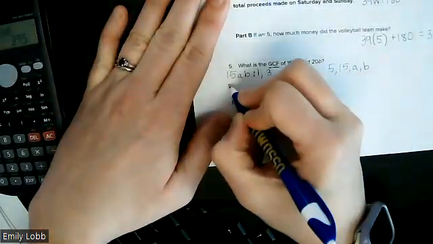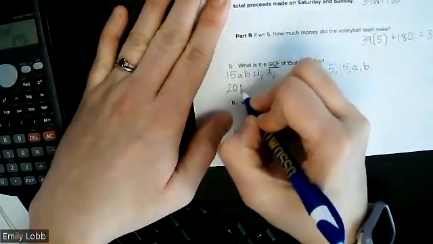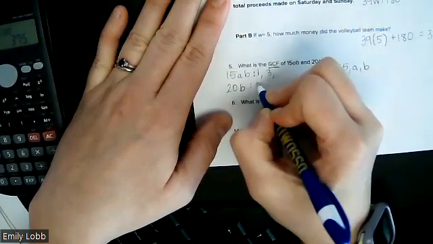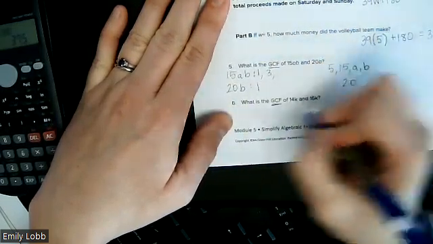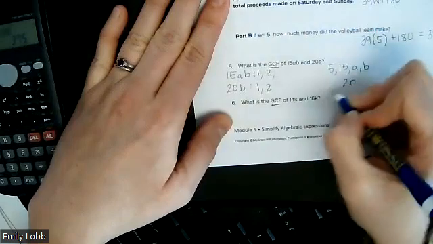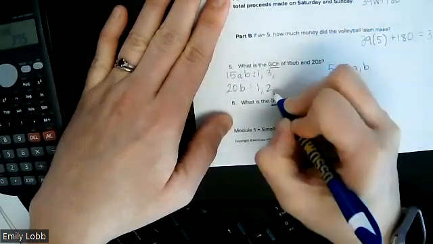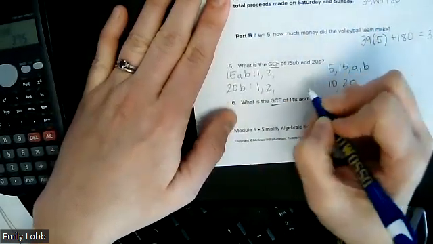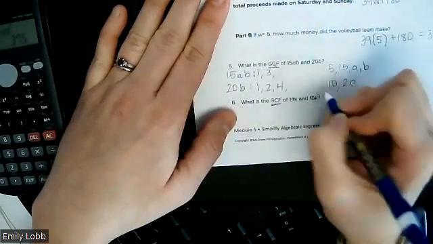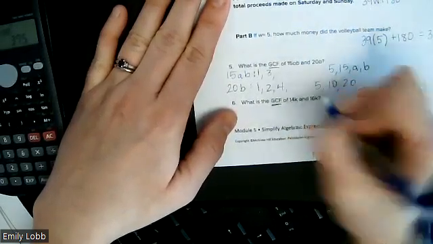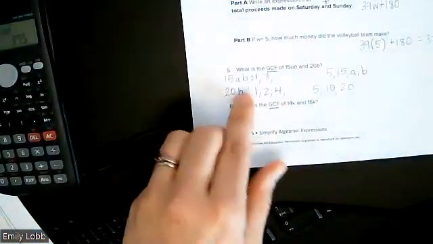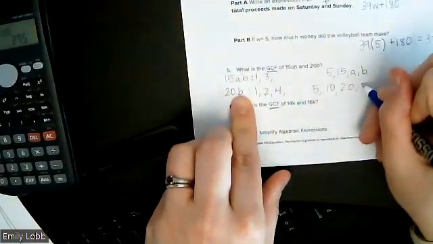Now, 20B, we have 1 and 20, 2 and 10. 20 divided by 3 is not even. 4 times 5, and there's nothing between 4 and 5, so we know we're done. But we can't forget we also have B.